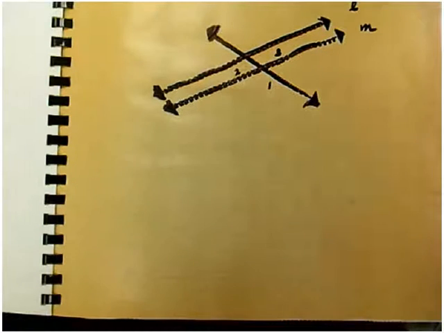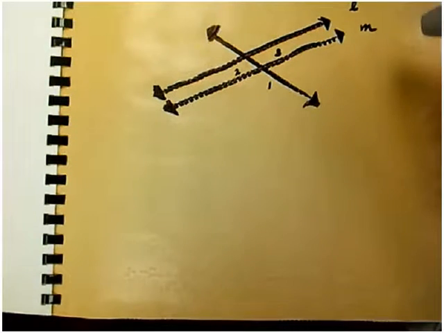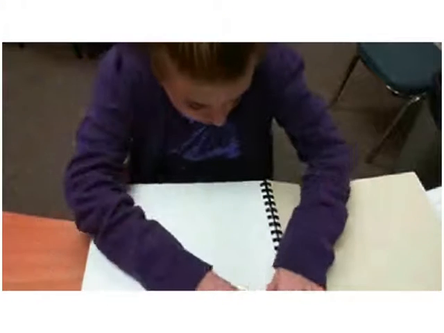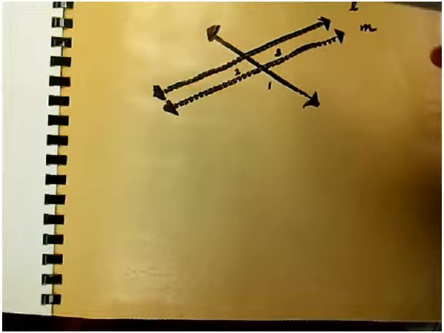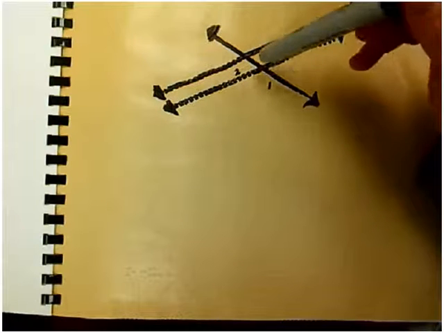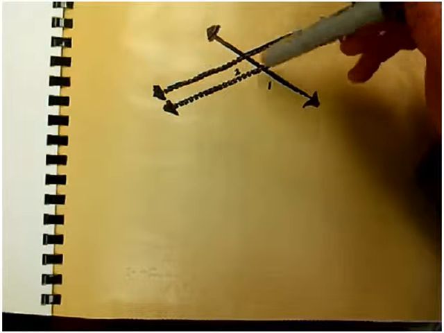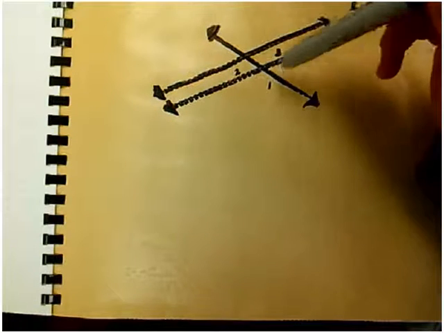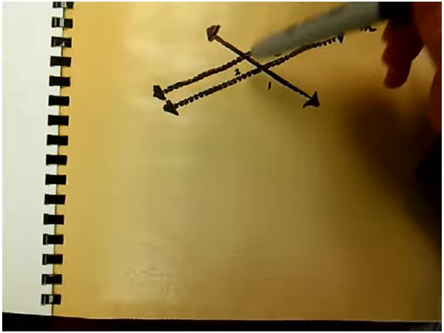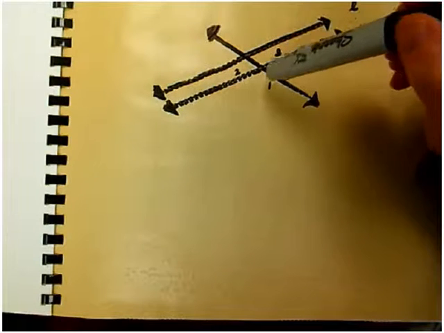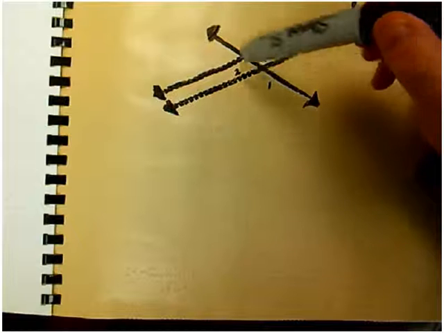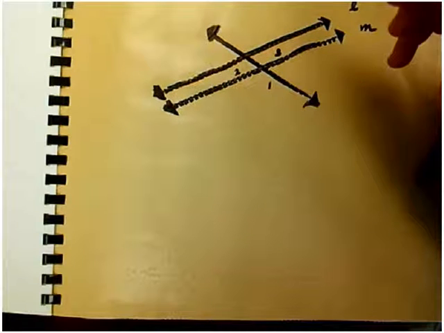So you know that you need to prove that you have parallel lines. Well, then you know that you have to have corresponding angles or a linear pair. And so if we're going to prove these are parallel, we know we're going to do something with 1 and 2 to make sure that happens.